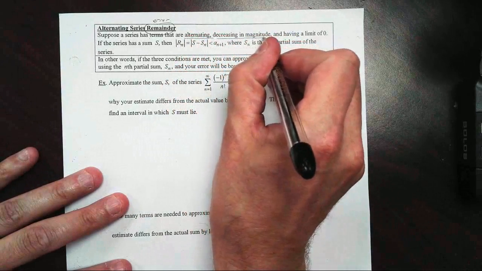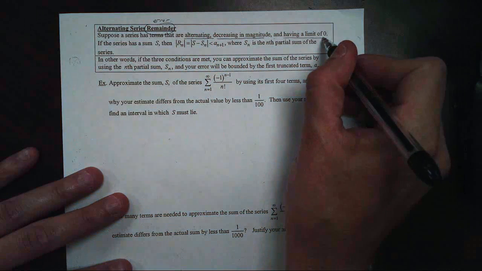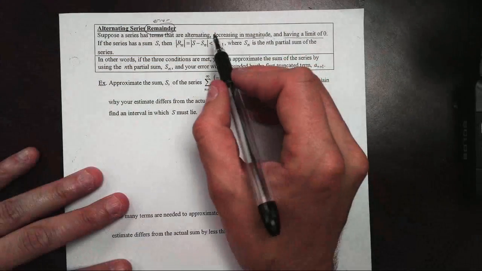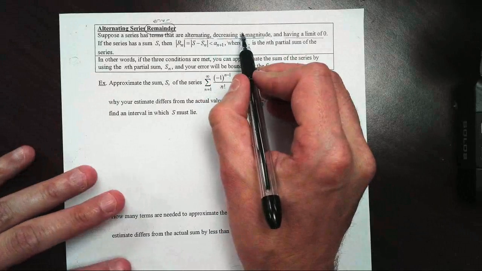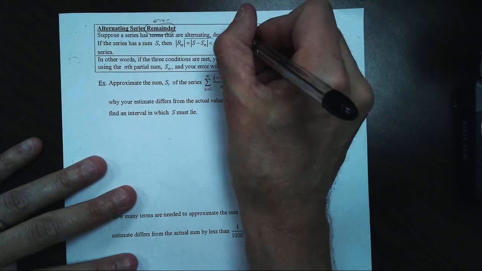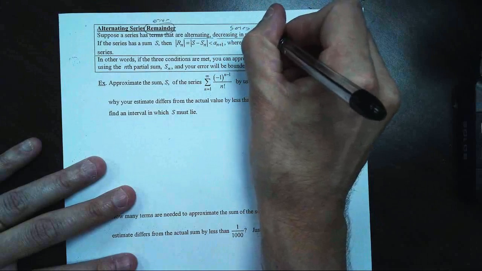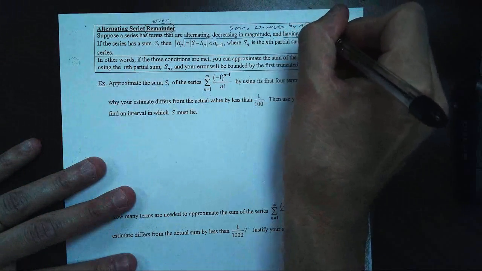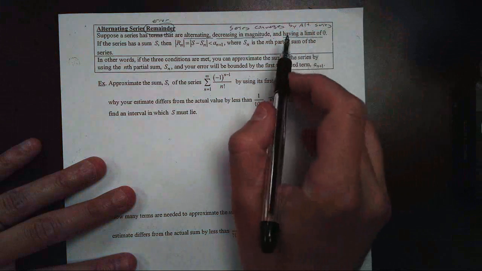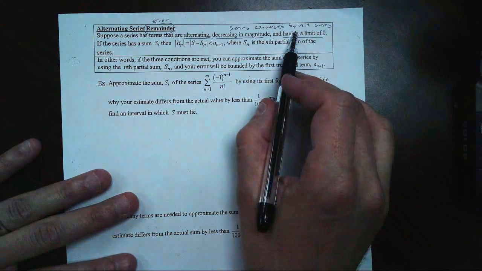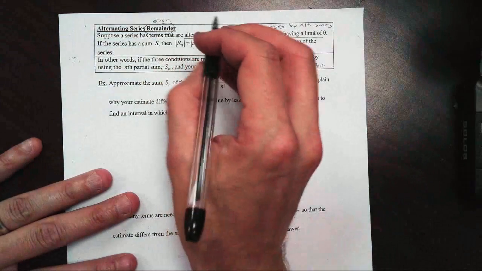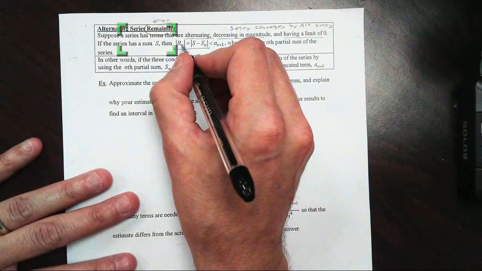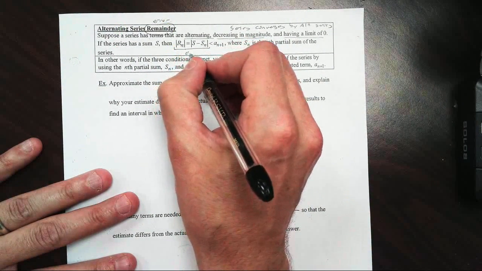Now, all of this should sound familiar to us from yesterday, the day before. This is the alternating series test, and we said the test says if it's alternating, decreasing in magnitude, and we have a limit equals 0, then the series converges by the alternating series test. So we're basically looking at a convergent series right here. And it says that if this series converges, then we can estimate the error.